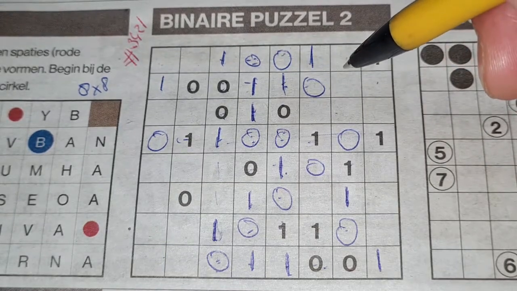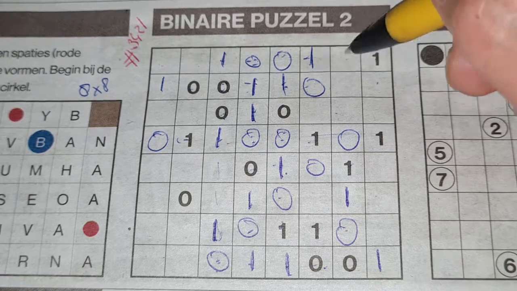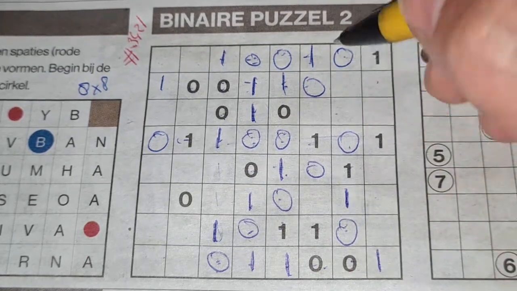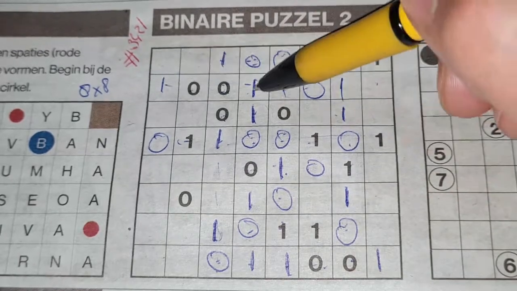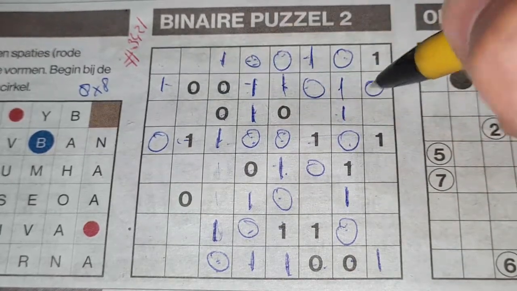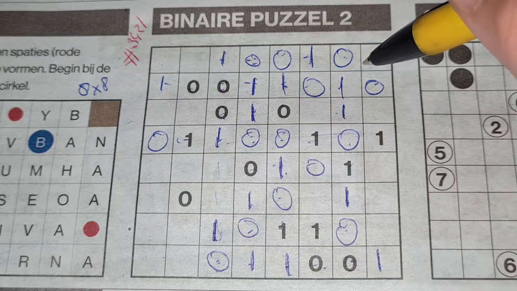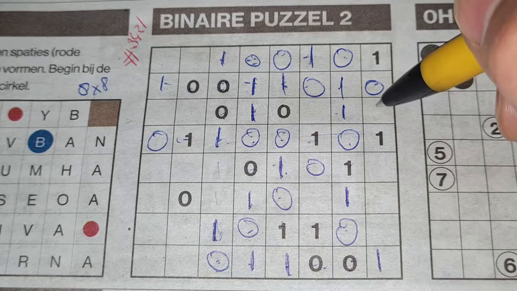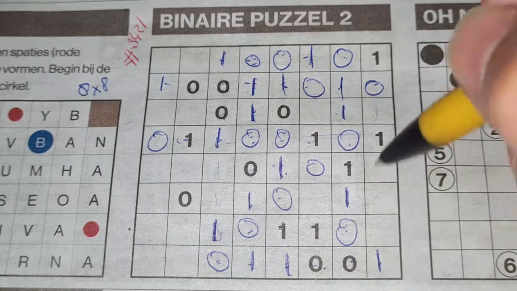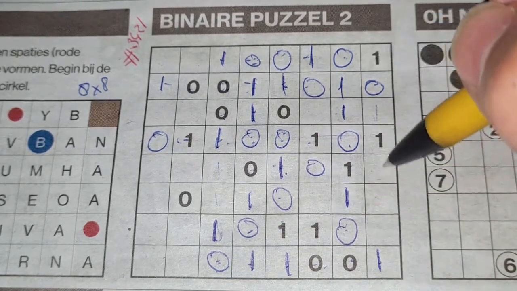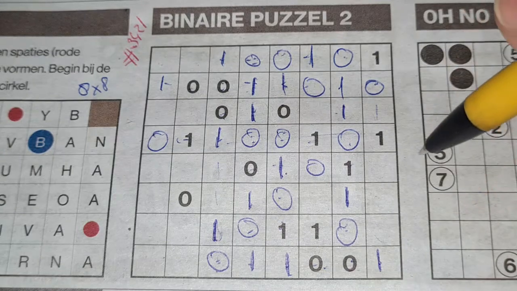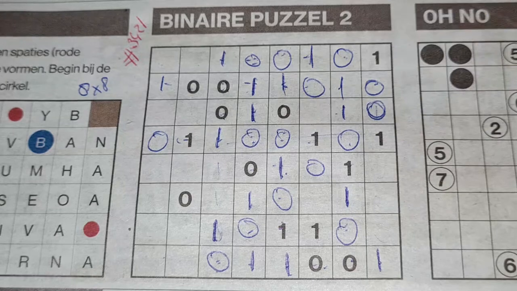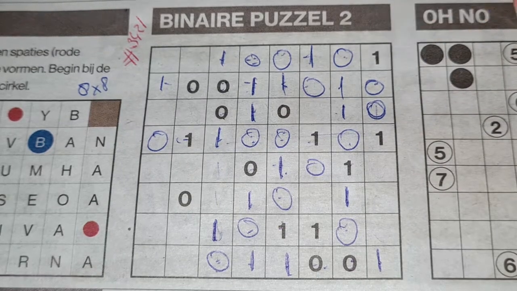Okay. Between two ones comes a zero. 4 zeros we have, so the rest are ones. 4 ones we have, so the rest are zeros. Then, here cannot be a 1, otherwise we have 4 ones. And here we have 3 zeros in a row. Not allowed, one of the rules, so this should be a zero. All right.